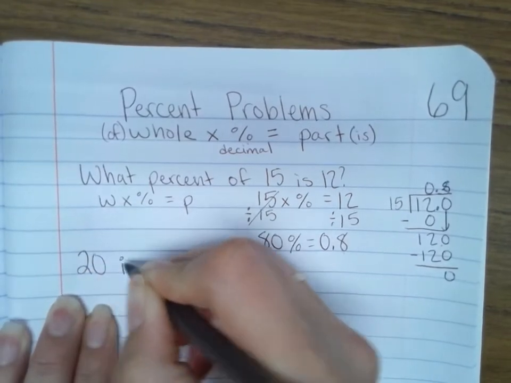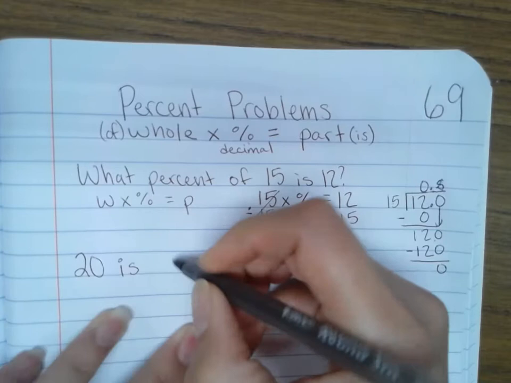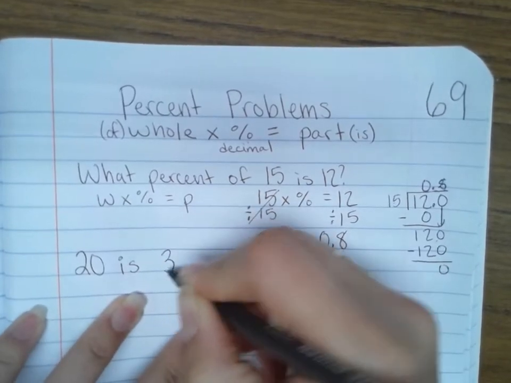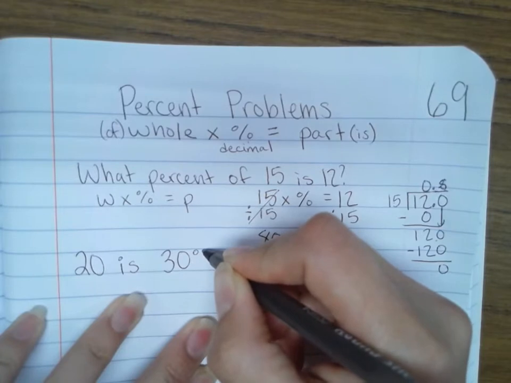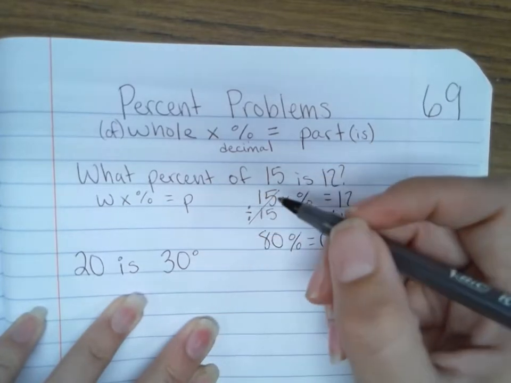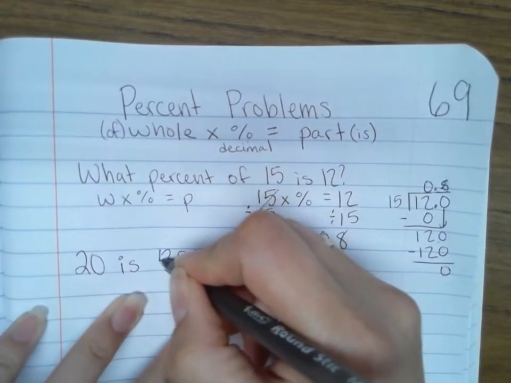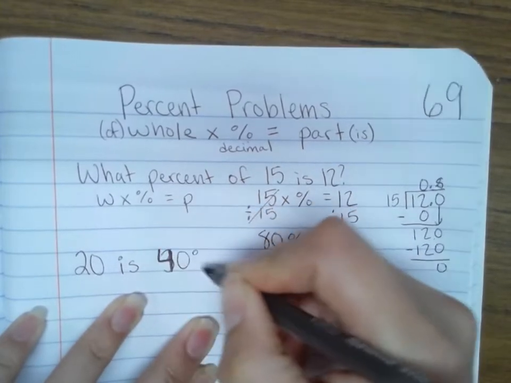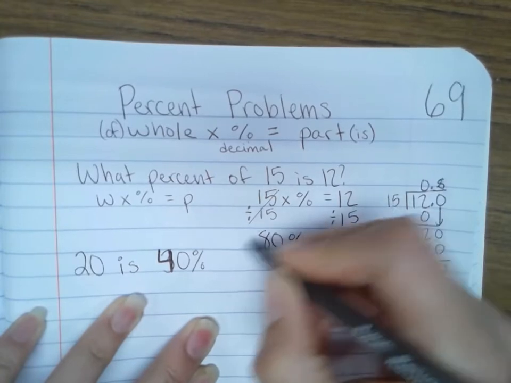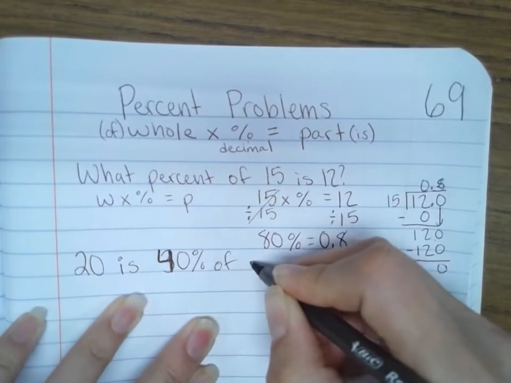20 is 30%. No, I'm not going to do 30%. I'm going to change that. 20 is 40%. Let's do that. 20 is 40% of what number?